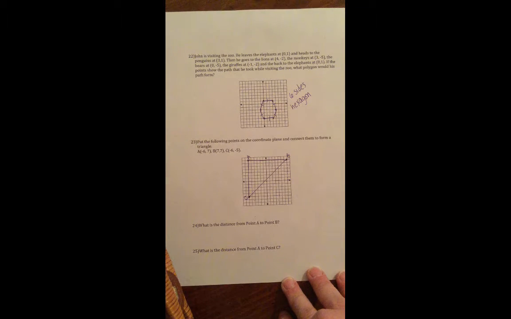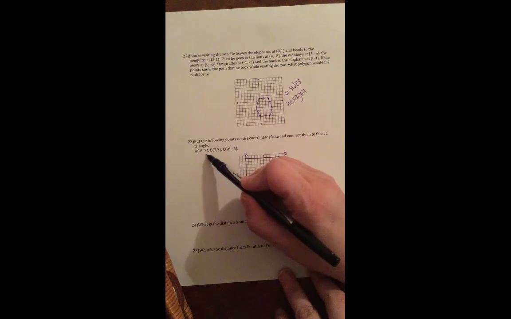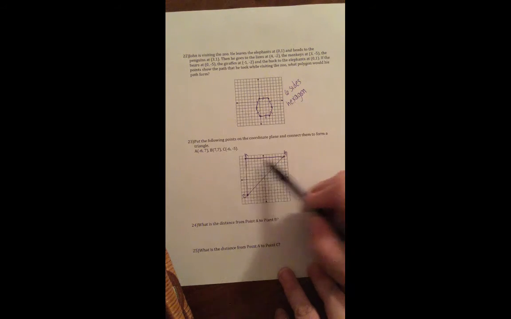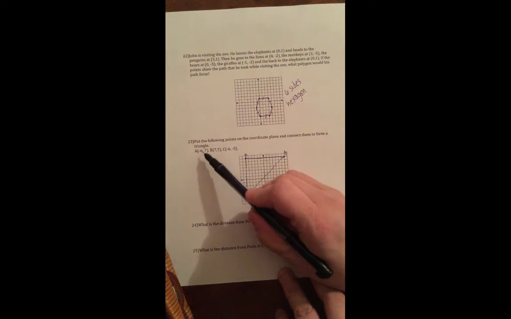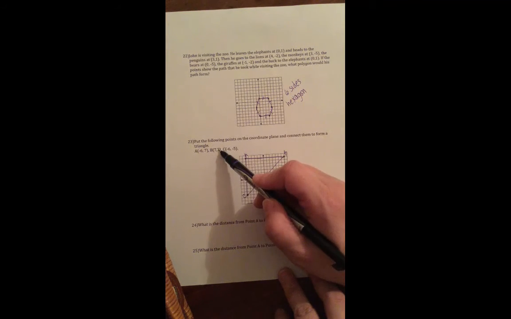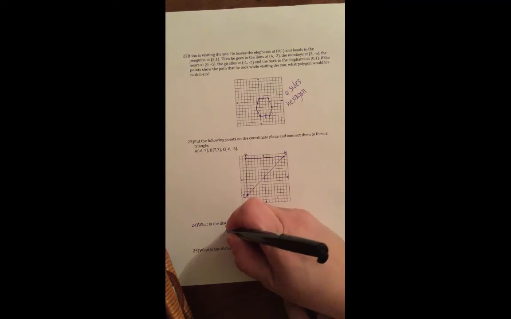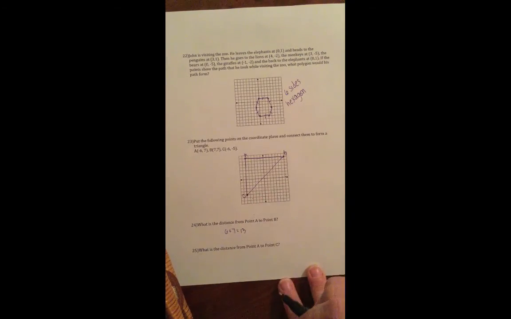All right, what is the distance from point A to point B? Well, A and B, negative 6, 7, and 7, 7. A and B are in different quadrants, so I know I'm going to add, and the same number would be 7 and 7, so I'm going to add the absolute values of negative 6 and 7, so it would be 6 plus 7, which is 13.